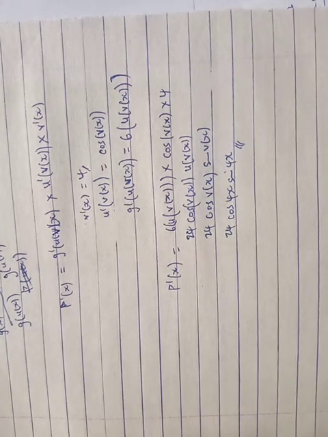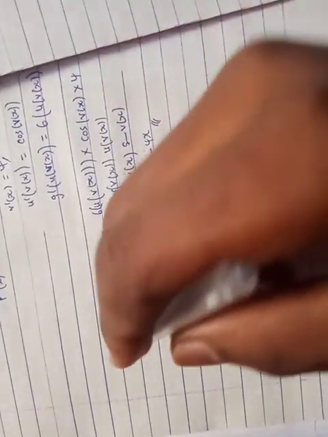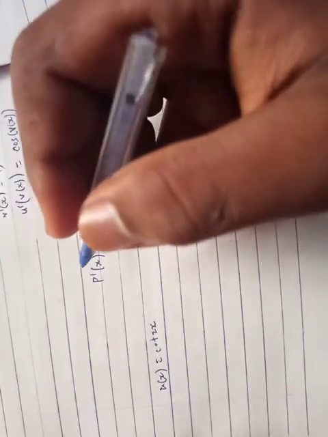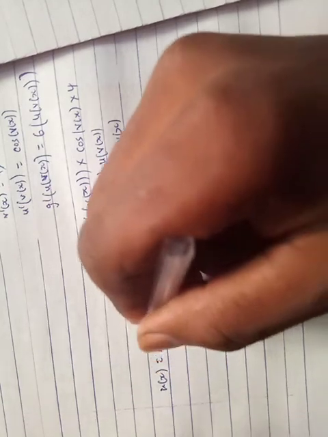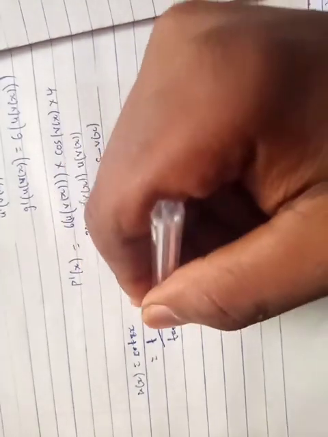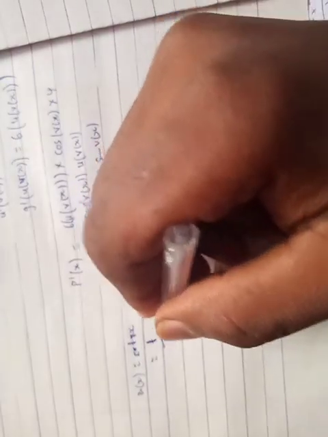So let's move on to the last question. And the last question says what? That we should differentiate h of x is equals to cot 2x. So in differentiating h of x is equals to cot 2x, using our knowledge and trick, we can simply express this one as 1 over tan 2x. So guys, have you seen that? We'll have it as 1 over tan 2x.